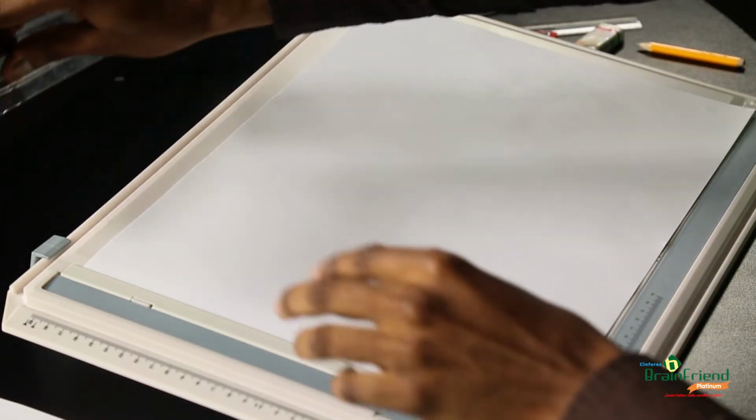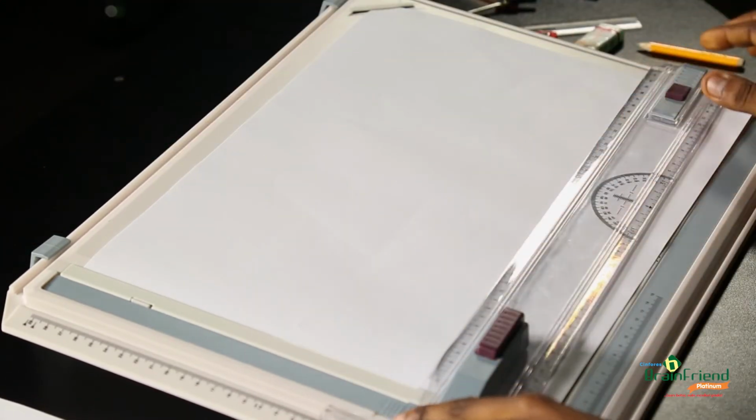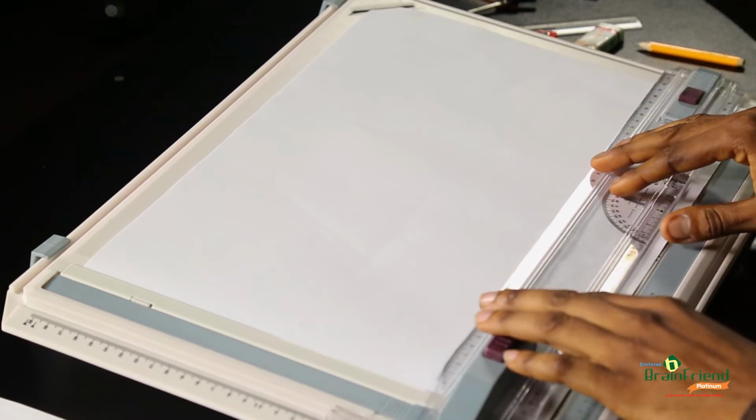You can now replace your T-square. Remember I told you, in a scalene triangle, all sides are unequal. This means that both the angles and the lengths are not the same. Let's see how to construct a scalene triangle.